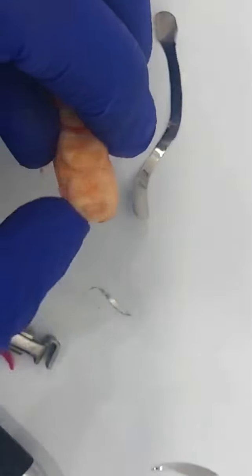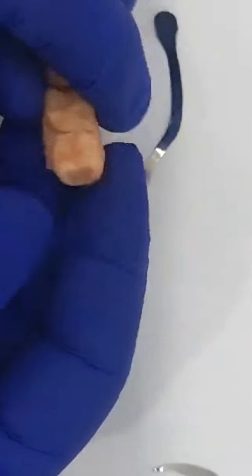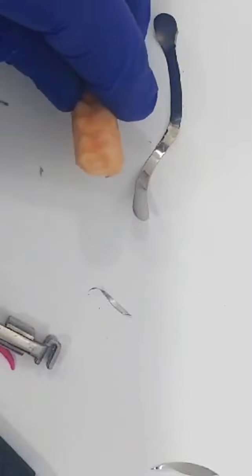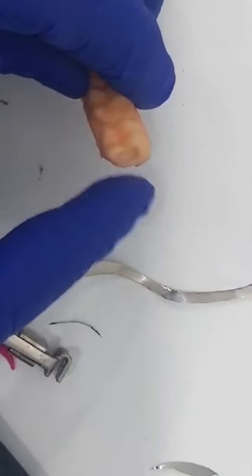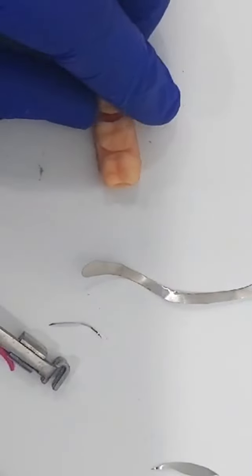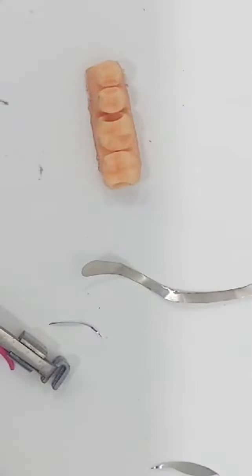Then with this sort of distal of the last tooth, you could either use that deep margin elevation technique, or what's better is the matrix in a matrix.